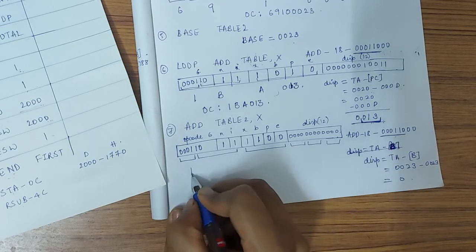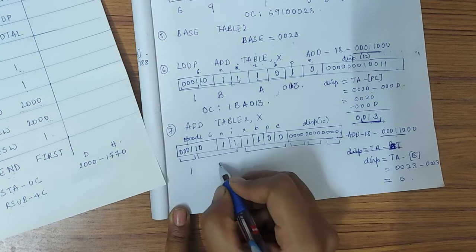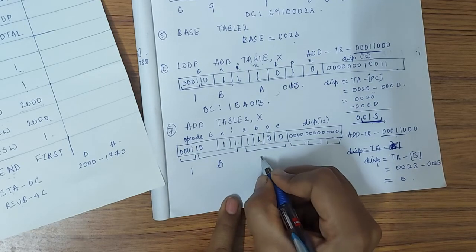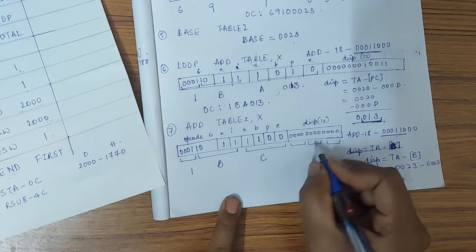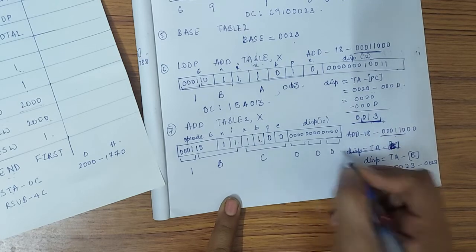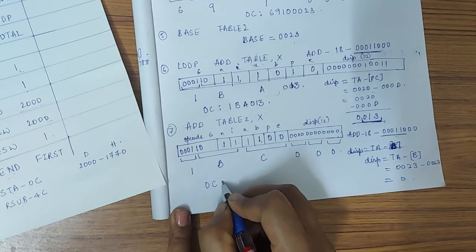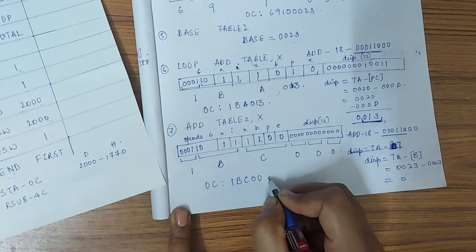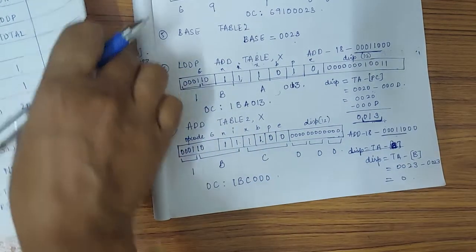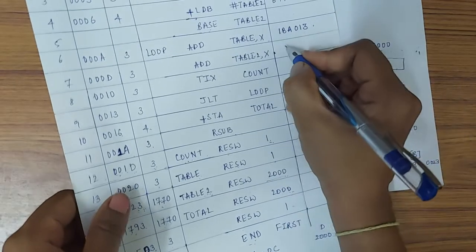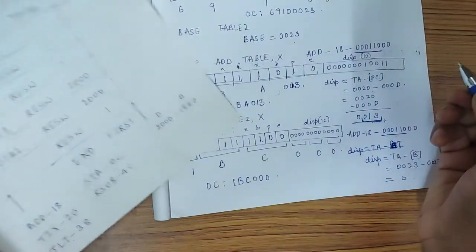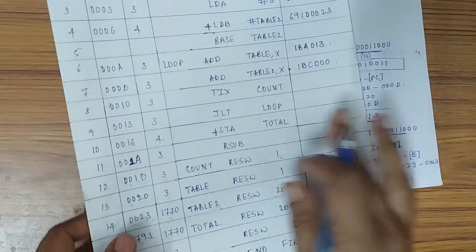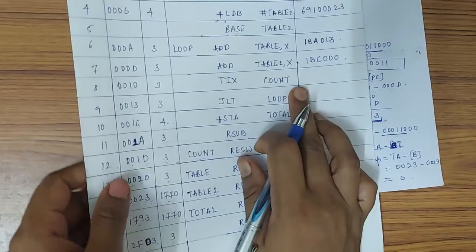What is the object code? 1, 8, 9, 10, 11, 12, 0, 0, 0. Okay. What is the object code now? 1B, C, 0, 0, 0. Okay. This is how we generate the object code. 1B, C, 0, 0, 0.